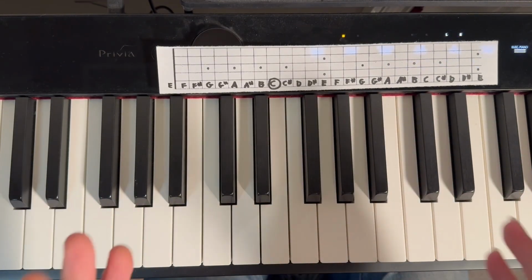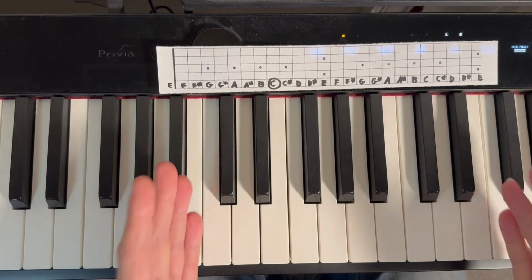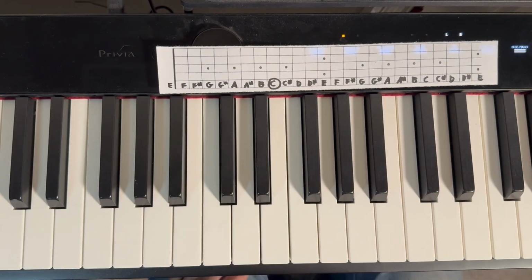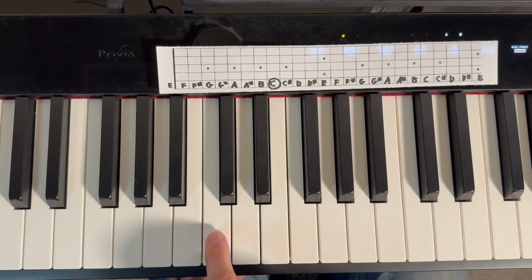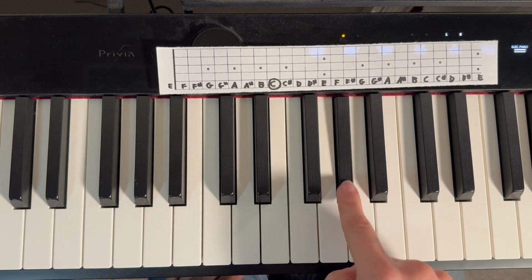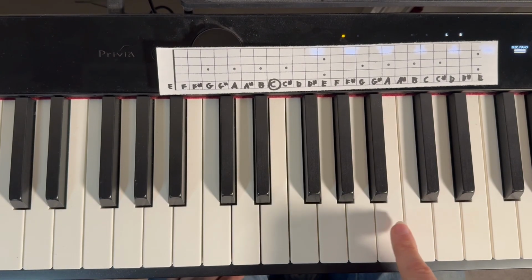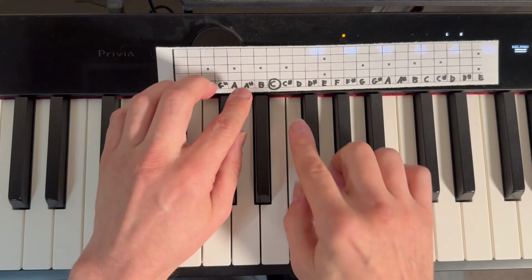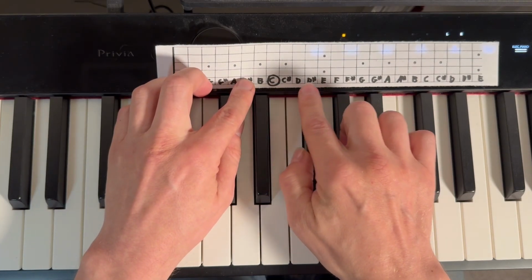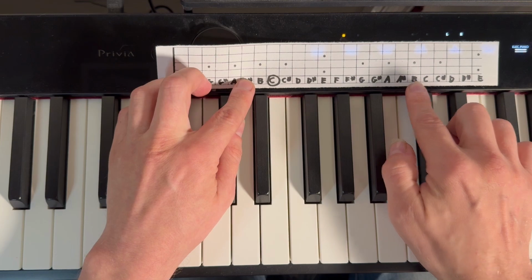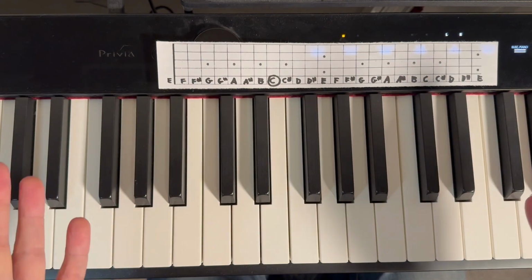Just as there are 12 inches in a foot, there are 12 notes in an octave, or 13 if you count the following root. So, for instance, if we start out on C, 1, 2, 3, 4, 5, 6, 7, 8, 9, 10, 11, 12, and 13 will be the next C. It's exactly the same on a guitar. 1, 2, 3, 4, 5, 6, 7, 8, 9, 10, 11, 12, and 13 is the next C.